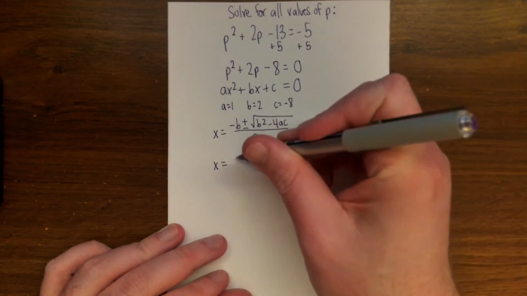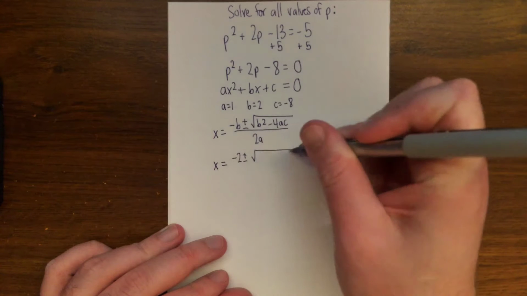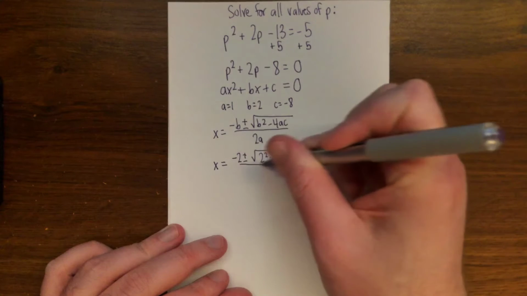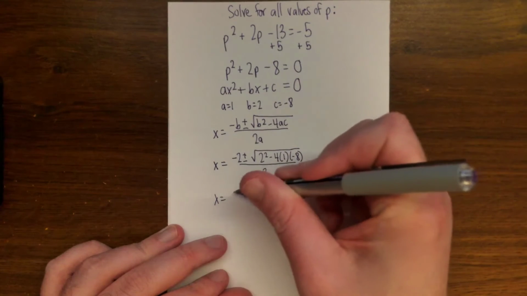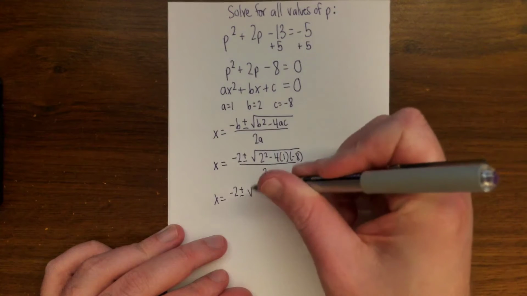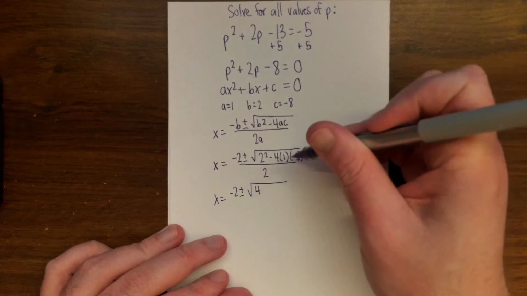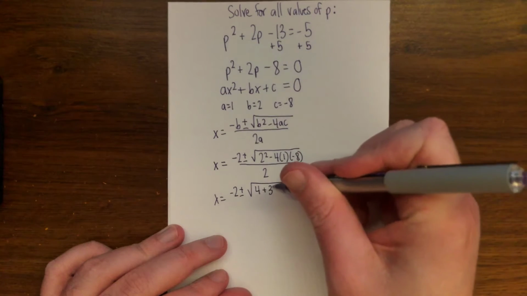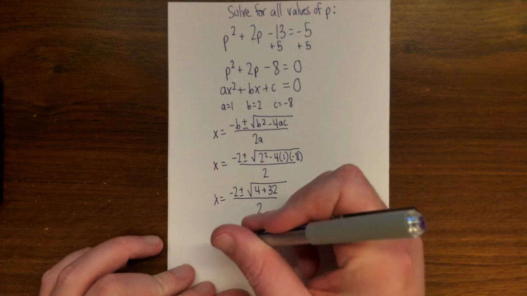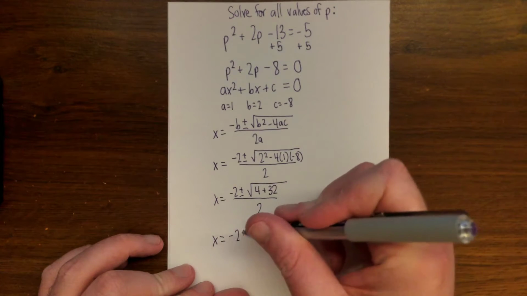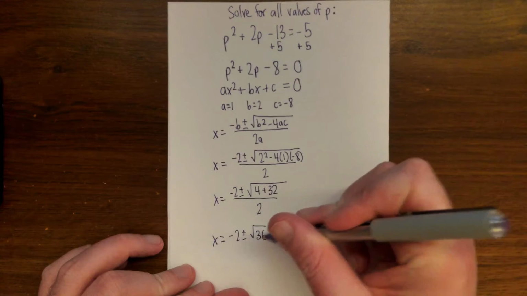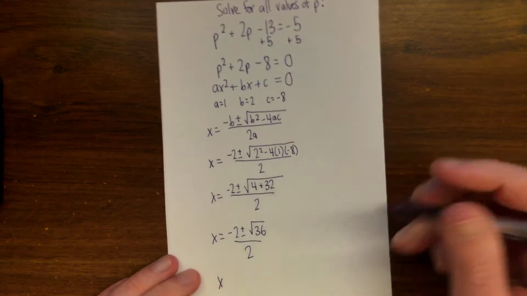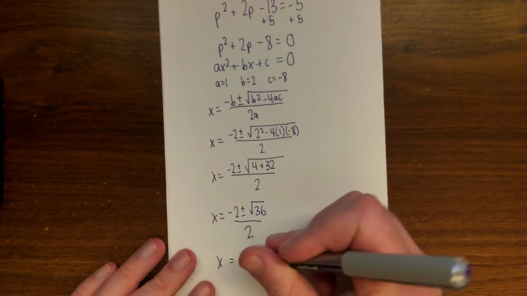Now let's plug in what we know. -2 plus or minus 2 squared minus 4 times 1 times -8 all over 2. -2 plus or minus 2 squared is 4. 4 times 8 times 1 is 32, and there's two negatives here, so it'll be plus 32 all over 2. The square root of 32 plus 4 is 36, and the square root of 36 is 6.